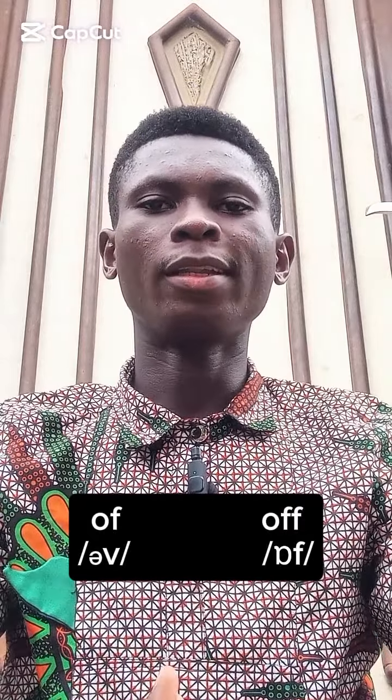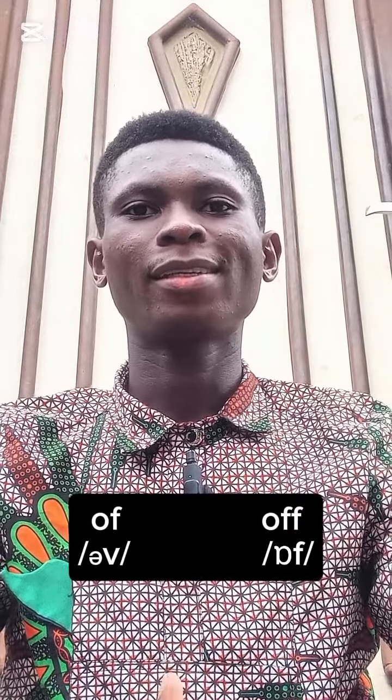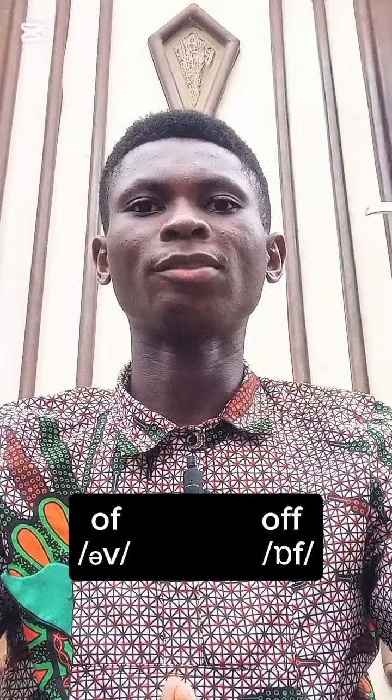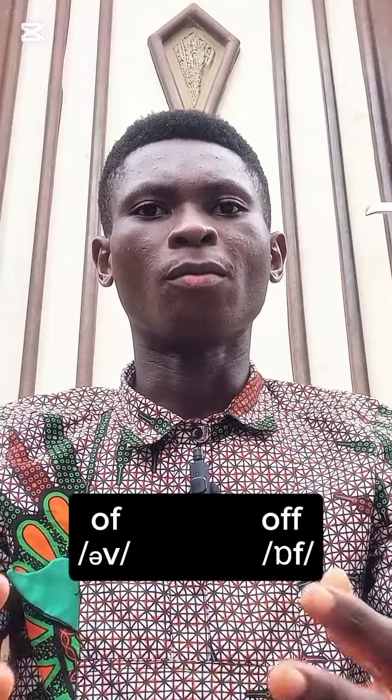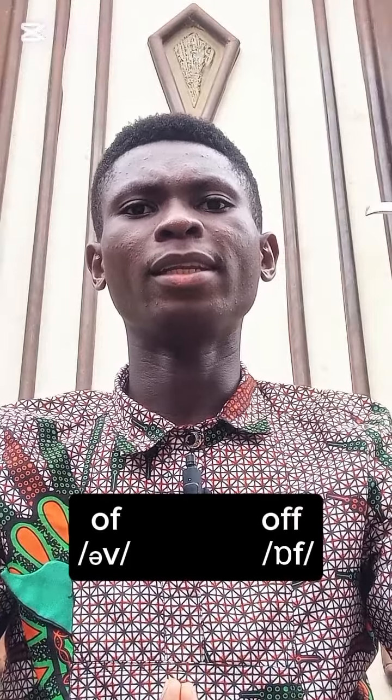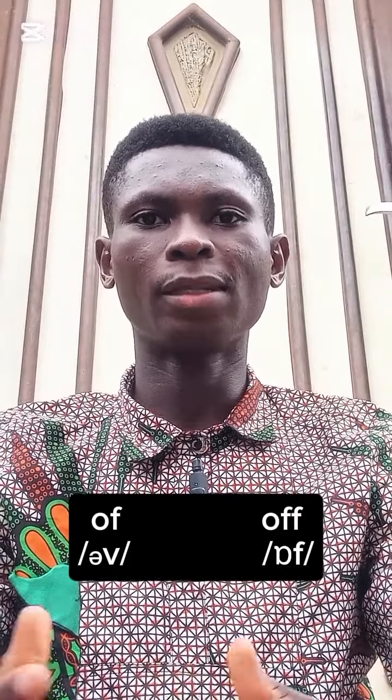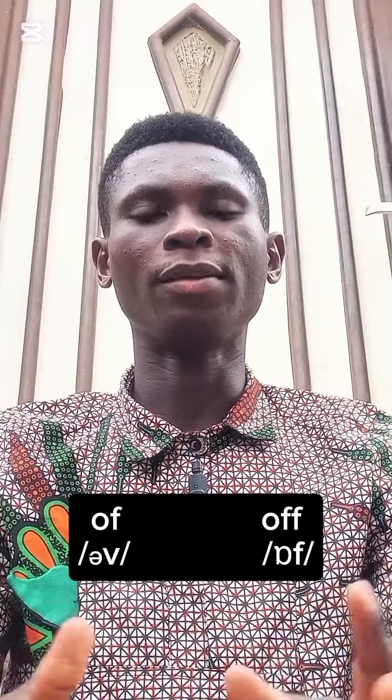Hi there, let's look at the pronunciation of these two words. They look virtually the same in terms of spelling. One is spelled with OF and the other is OFF. But there is a wide difference in the pronunciation of these two words, and I would like you to take note of the difference. The first one is pronounced as av, whereas the second one is of.